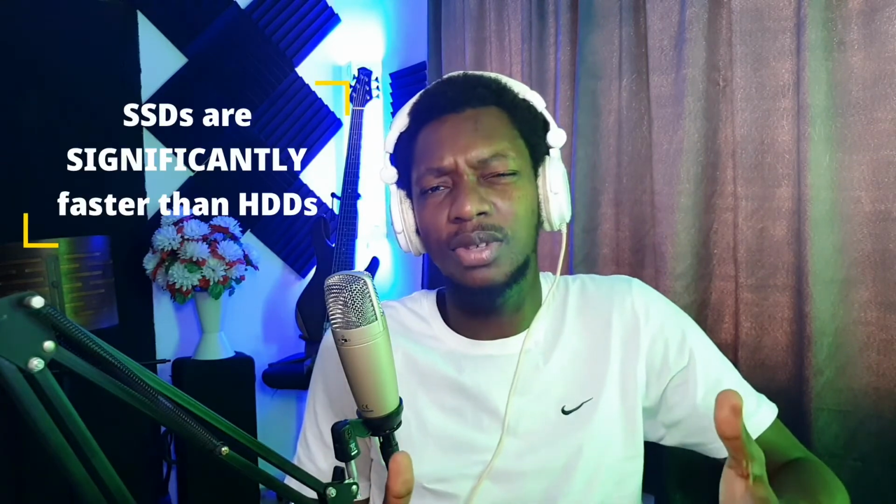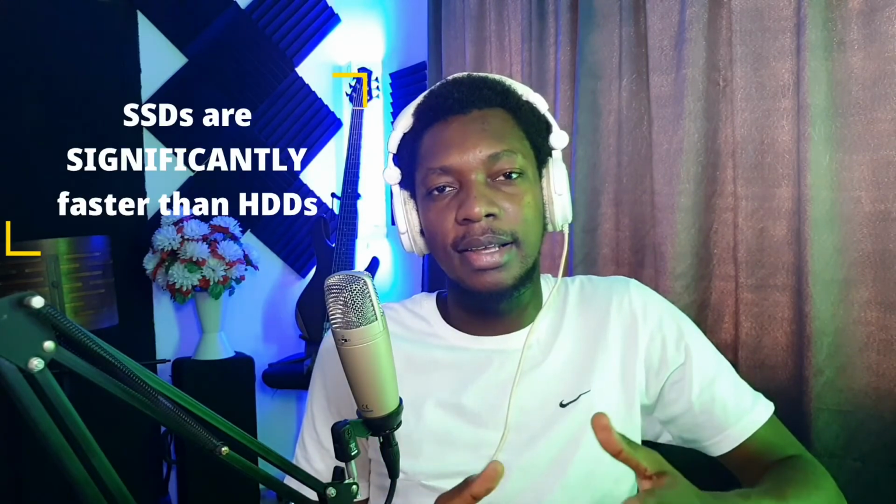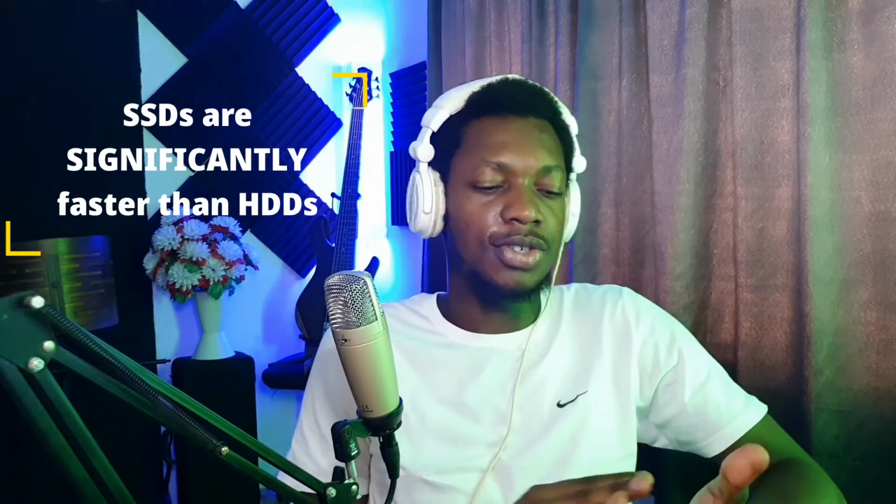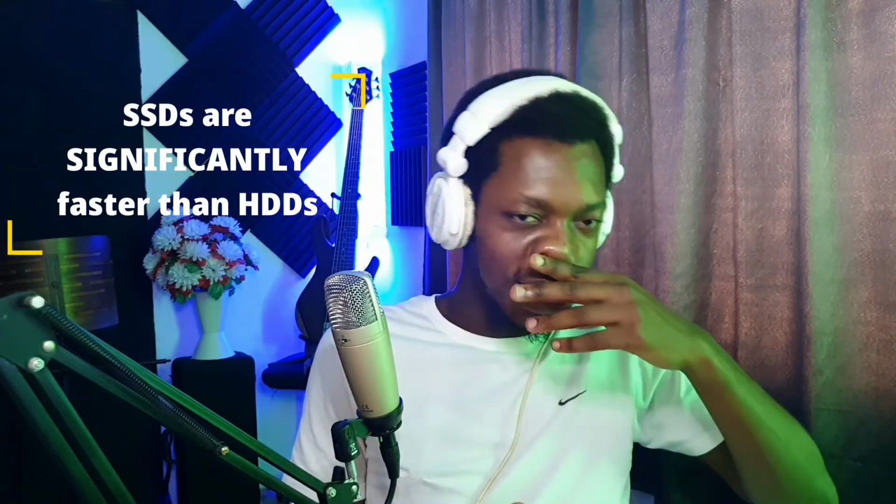The most important difference between an SSD and an HDD is the speed. An SSD is almost 10 times faster, if not up to that, than an HDD, because everything is on the circuit board. There are no moving parts. Basically they are much faster because they're just a circuit board, with no magnets, no movements, things like that.